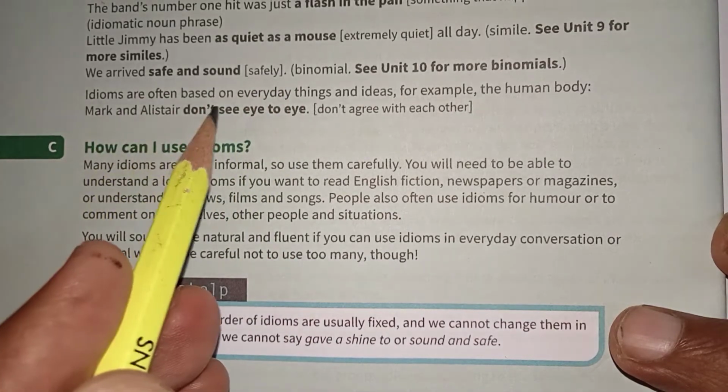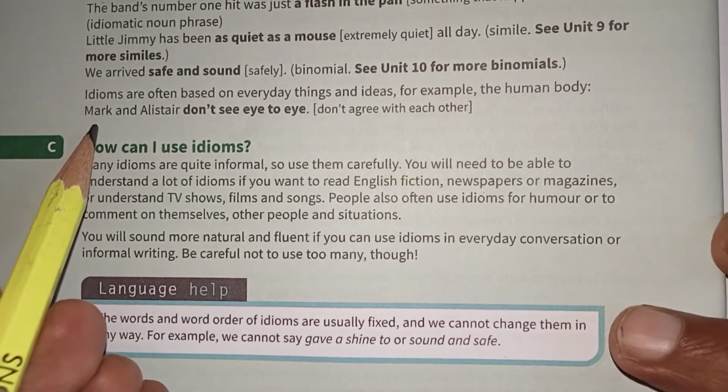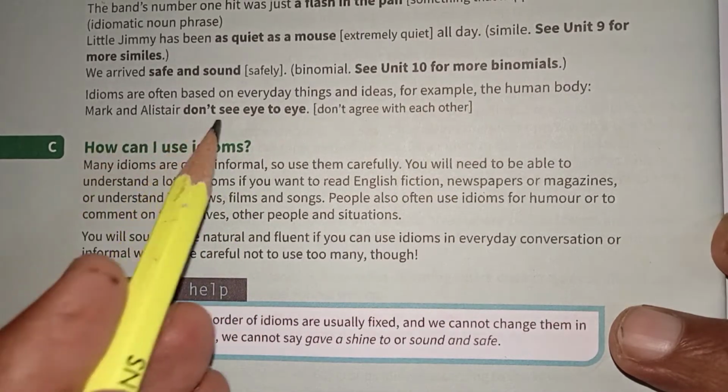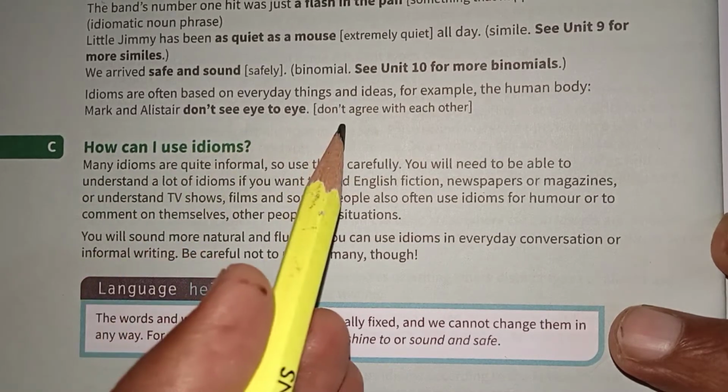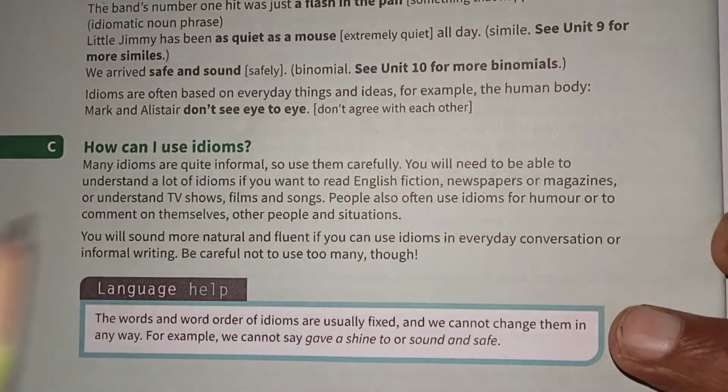Idioms are often based on everyday things and ideas. For example, the human body, like we say, Mark and Alistair don't see eye to eye. It means they don't agree with each other.